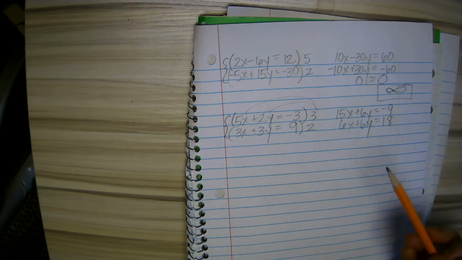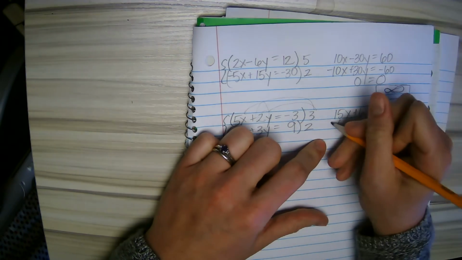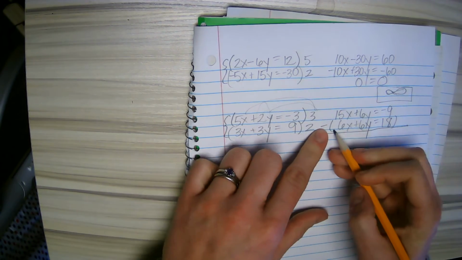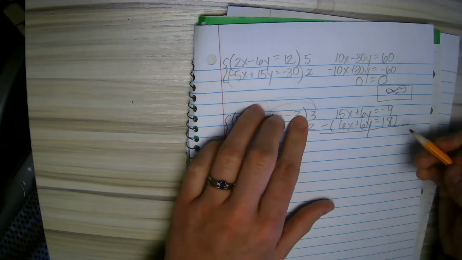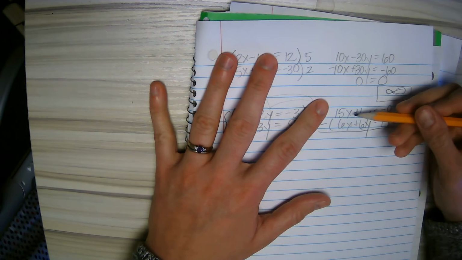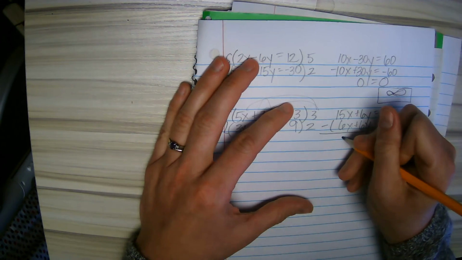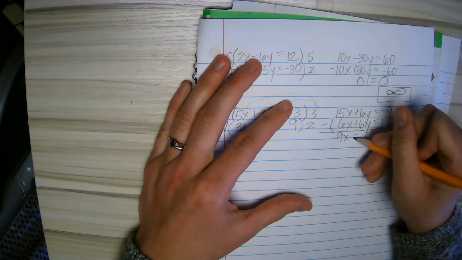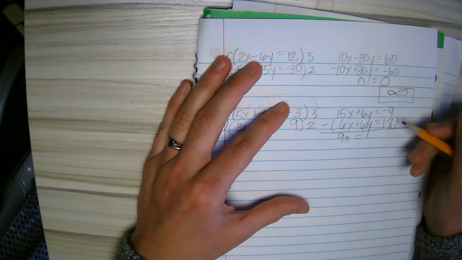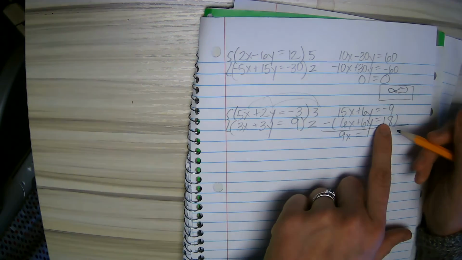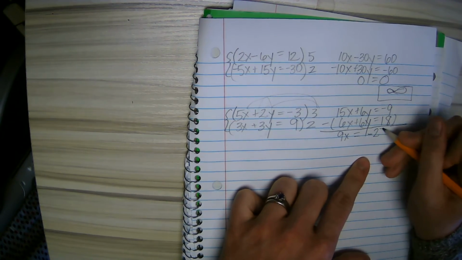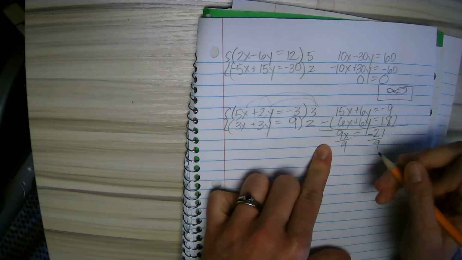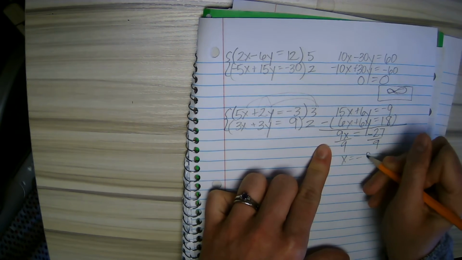Now I have the same one, so I have to subtract it to get rid of it. So I'm essentially multiplying a negative 1 all the way through. 15 minus 6 is 9x. 6 minus 6 goes away. And then this is actually negative, so I have a negative 27. When I divide both sides by 9, I end up with x equals negative 3.